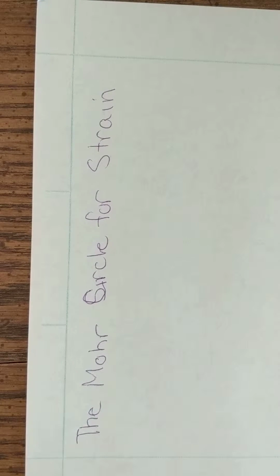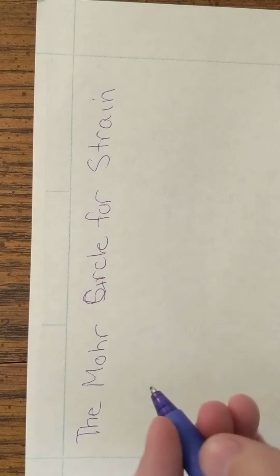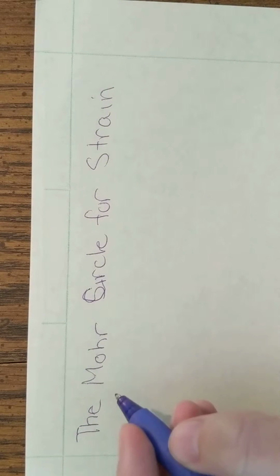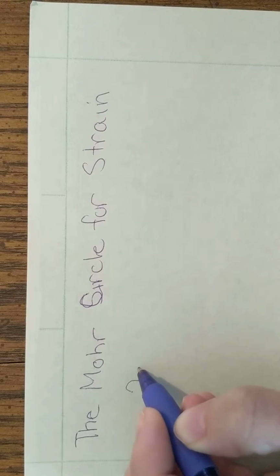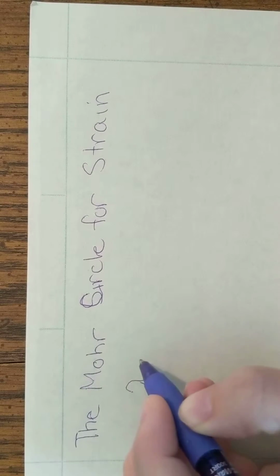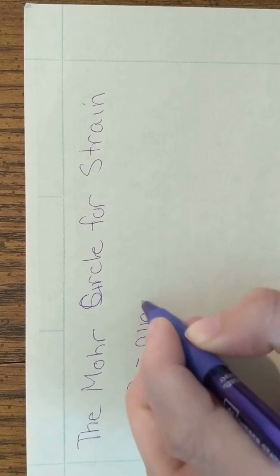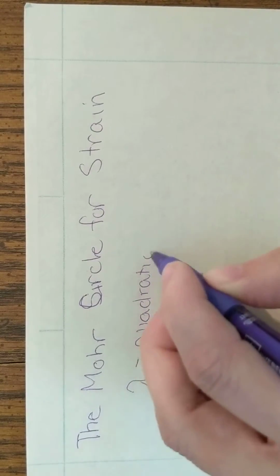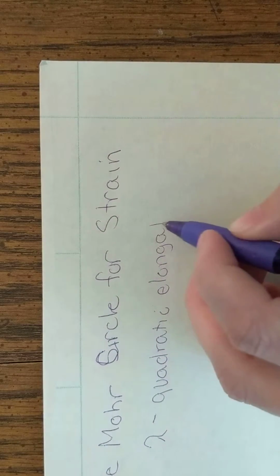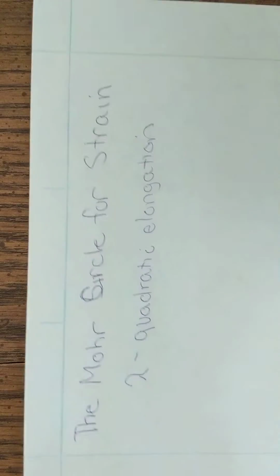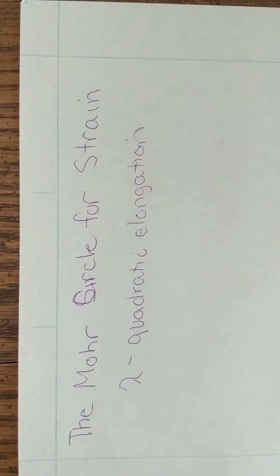For this segment, we're going to be going over the Mohr circle for strain. One thing that we didn't make clear last time is where we get this lambda value instead of our sigma value. So our lambda value is our quadratic elongation. This is going to be our elongation in either direction.